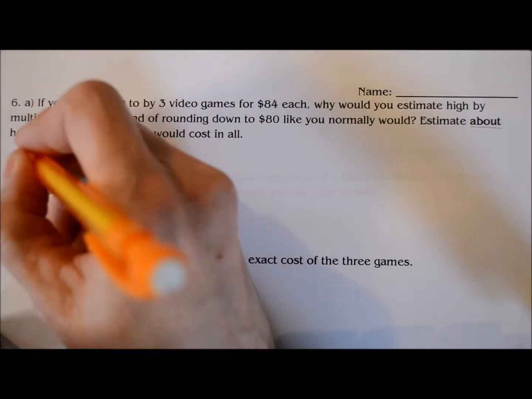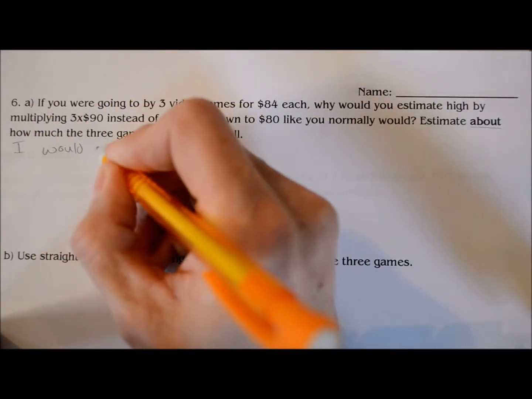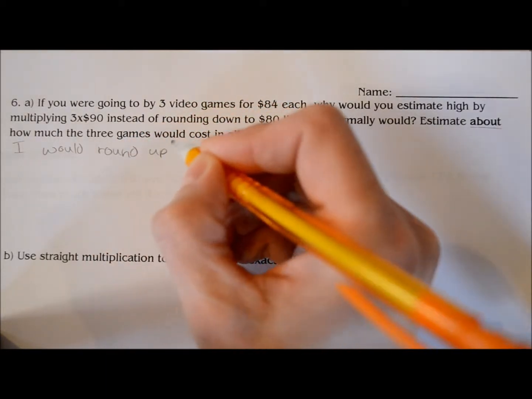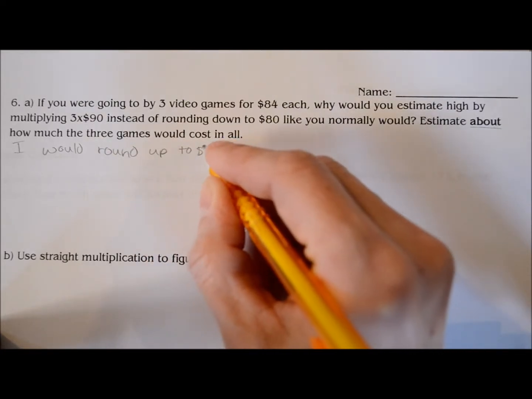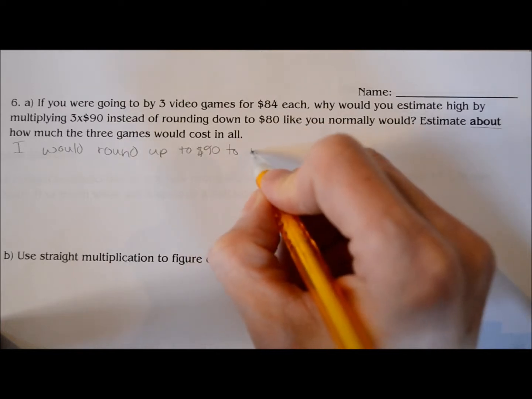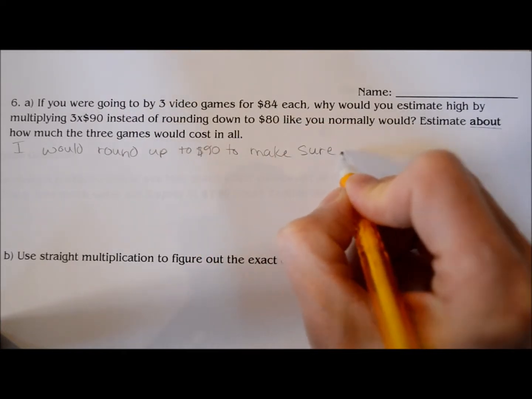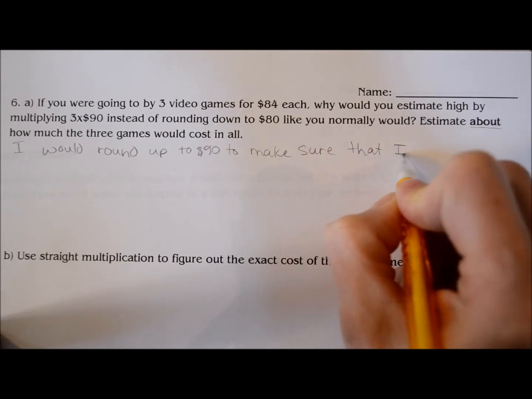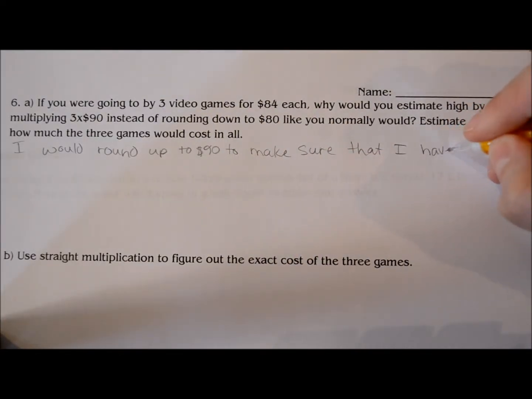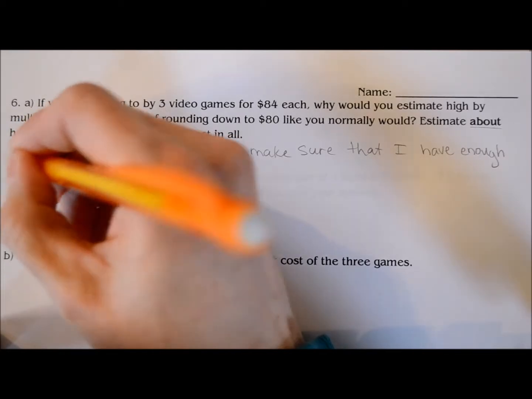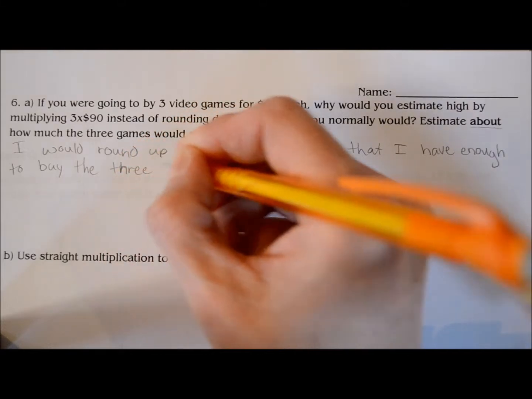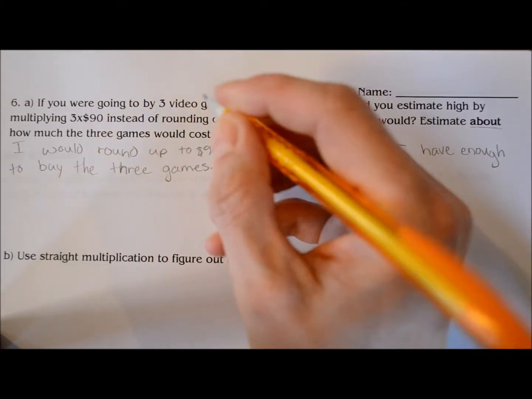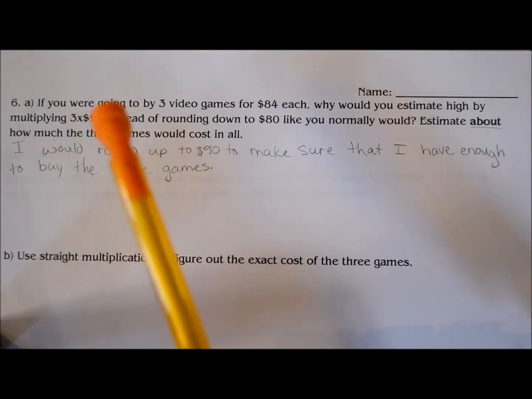So I would round up to $90 to make sure that I have enough to buy the 3 games. Now, that's my thought process. Now I have to show the math.